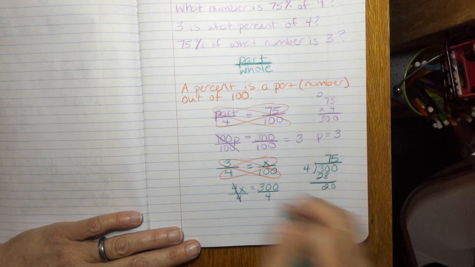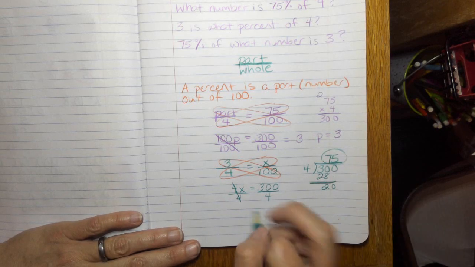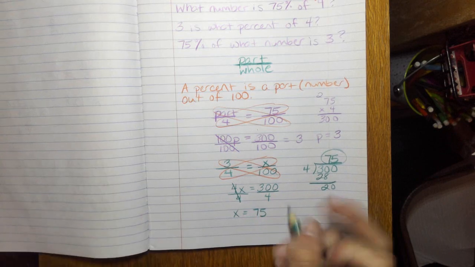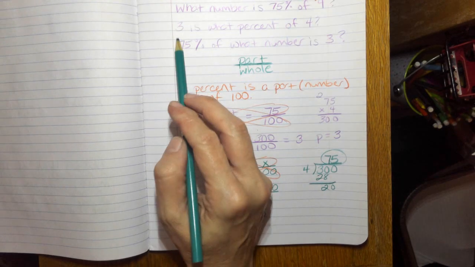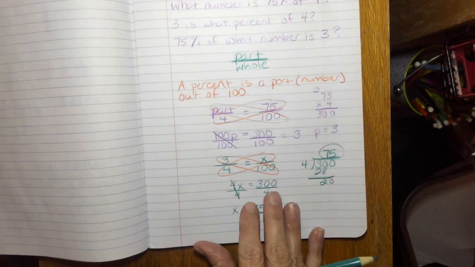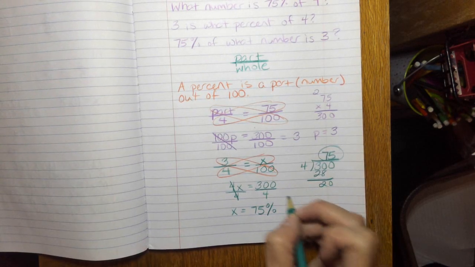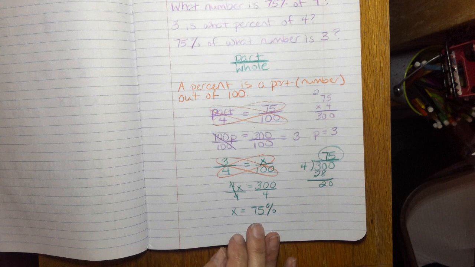So my unknown number is 75. Alright, so 3 is what percent of 4? It is 75%, because 75 out of 100 is 75%.